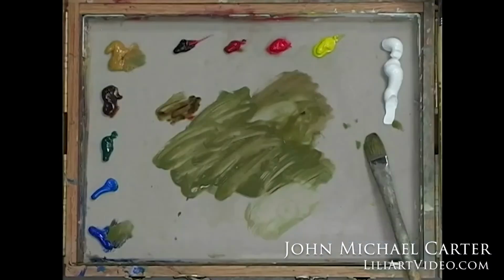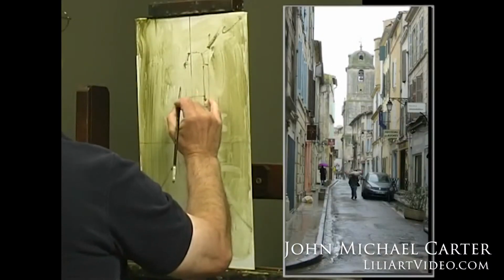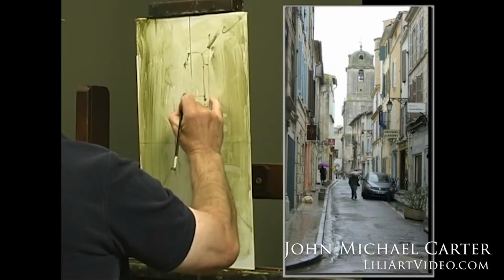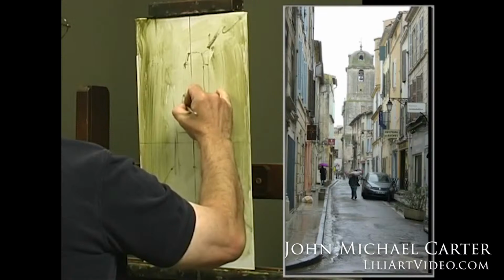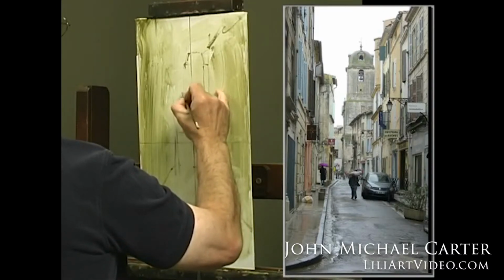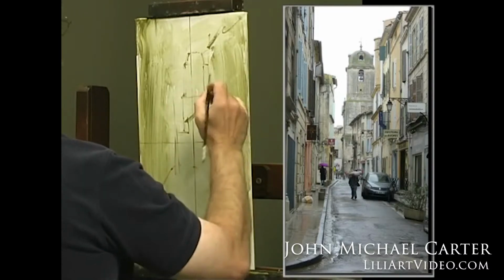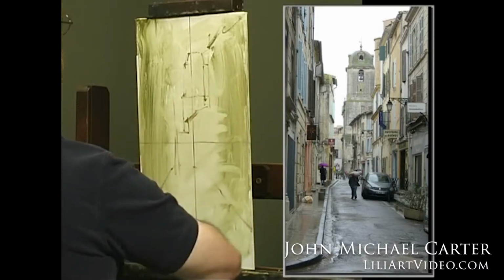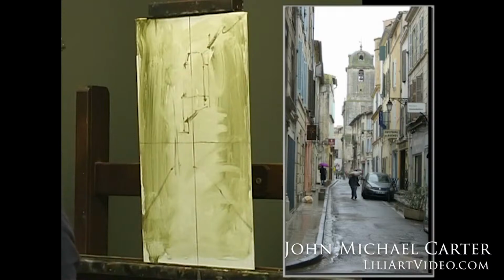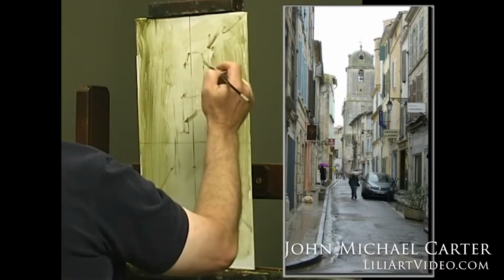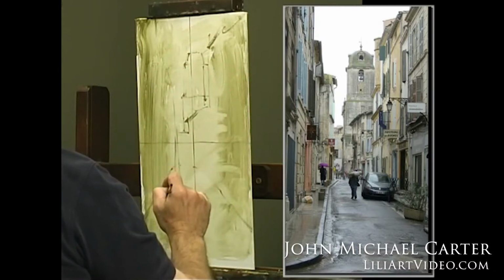I like to edit and push shapes around, make them a little more to my liking, accentuate certain aspects in the values of the design, shape relationships, color relationships, in order to give the scene a little more impact than it may have without making any changes.